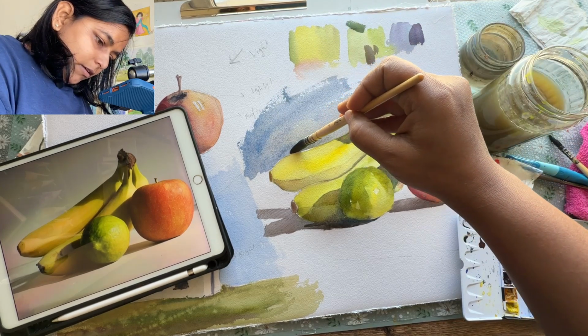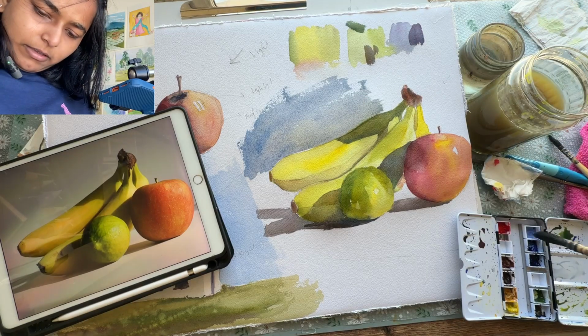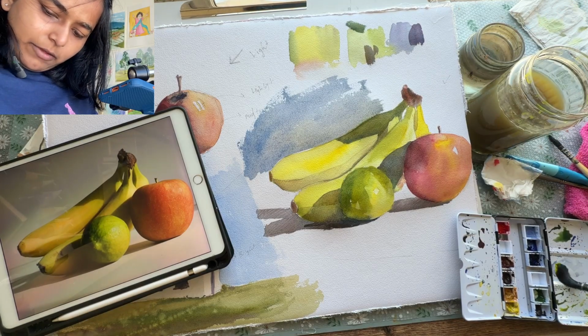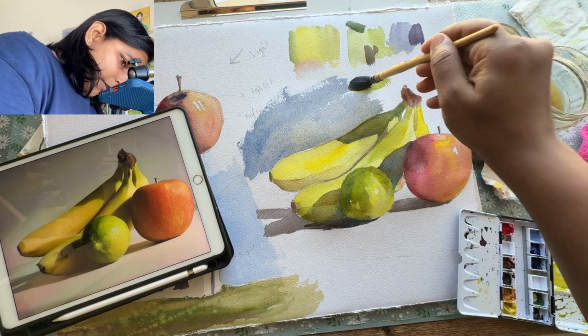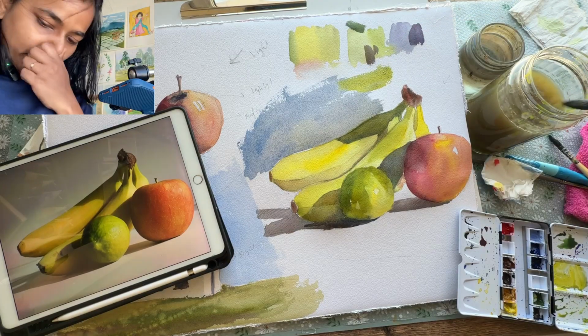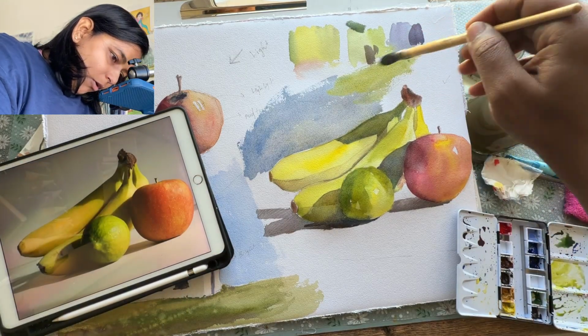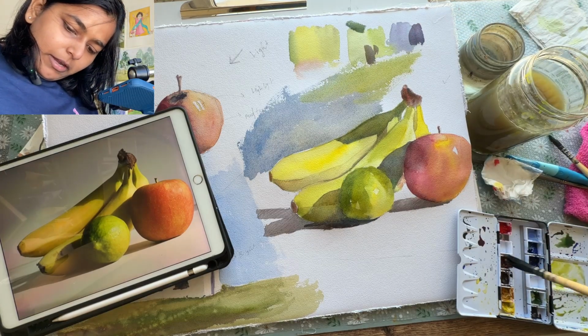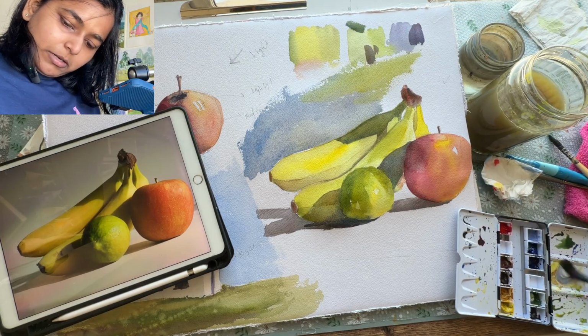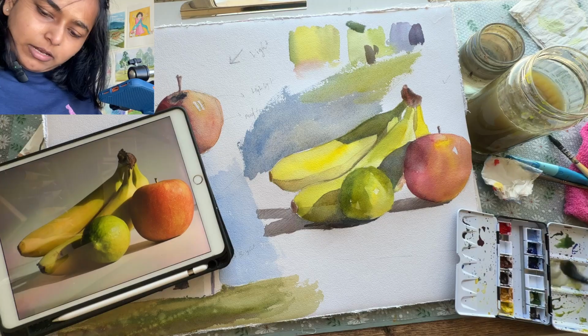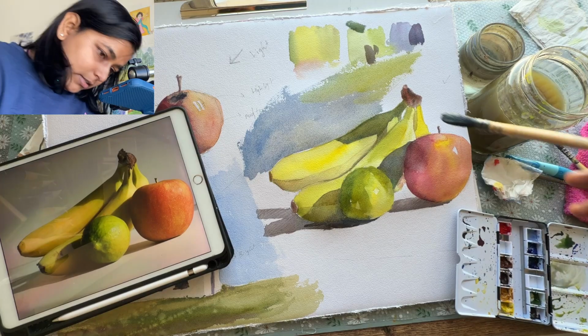So you see some of the difference in the color, and I will add some of the yellow to the top. But I see this is a little bit warm, so I am adding a bit of burnt sienna, then lilac. So it is a mix.